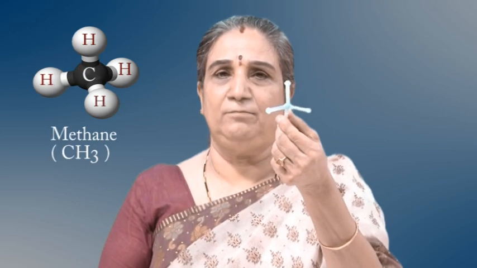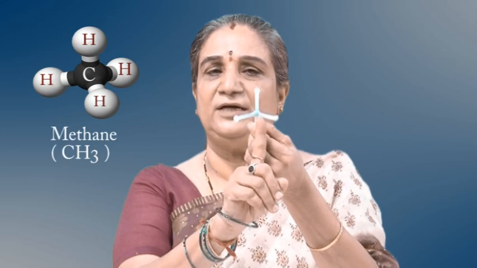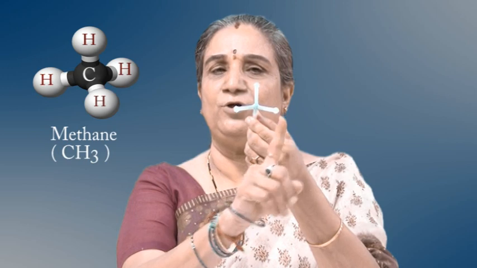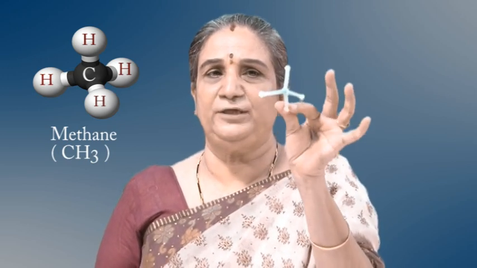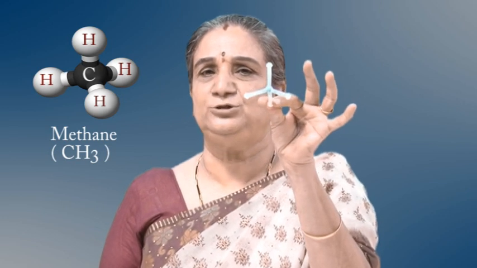Then we have our old friend, the methane molecule. The central carbon atom is bonded to 4 hydrogens by 4 single bonds. The molecule shows a tetrahedral geometry.